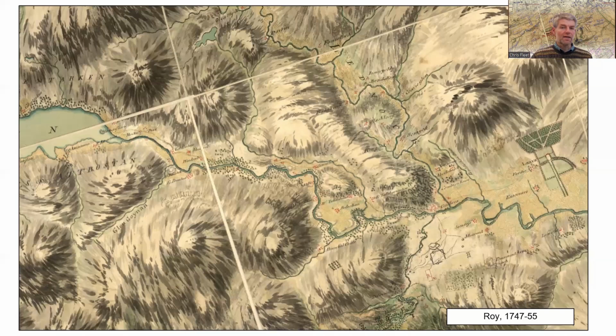Of course, after the '45 uprising, the whole of mainland Scotland was surveyed in detail under the superintendence of William Roy. And the Roy Military Survey, which survives today in physical form in the British Library, can be consulted also online on our website.